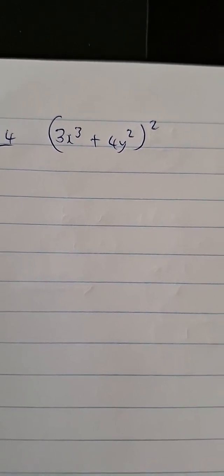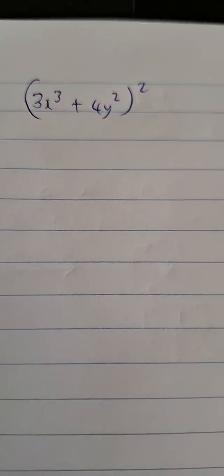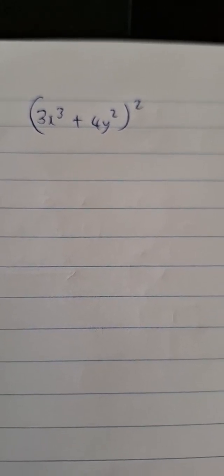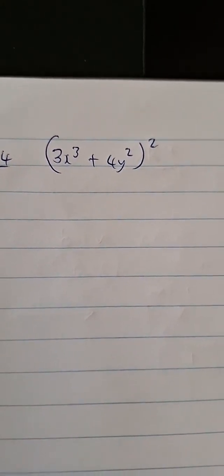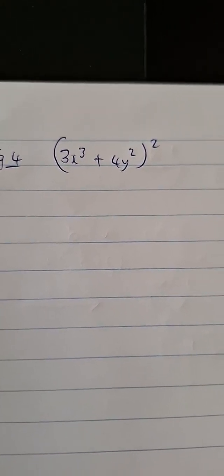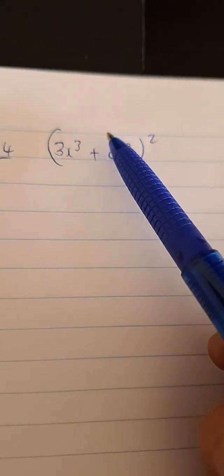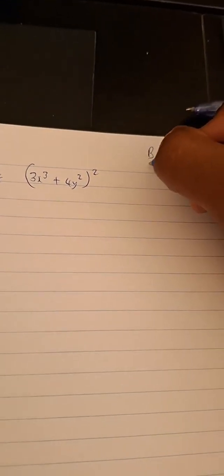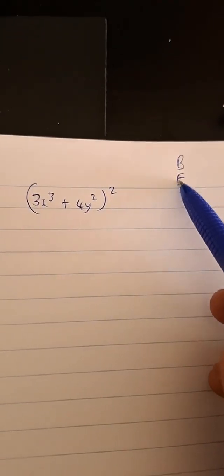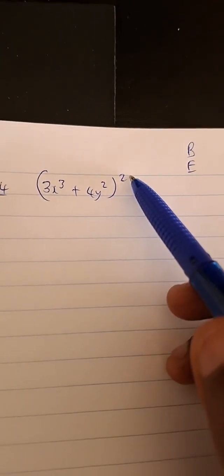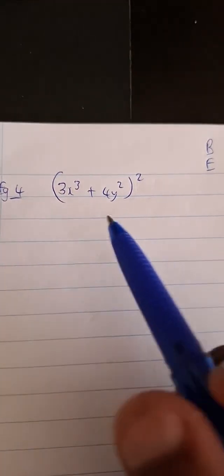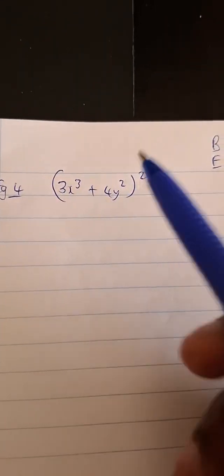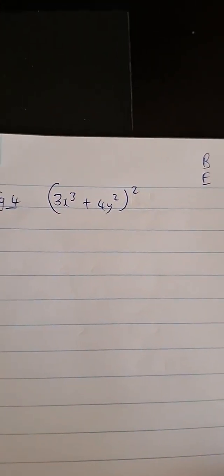This is one term. Since we know it's one term, there's something about it though. It is a bracket. You remember BEDMAS? Bracket with an exponent. But inside this bracket, there is a plus sign. How many terms are there inside the bracket? There are 2 terms. Very important. Inside the bracket, there are 2 terms, separated by a plus sign.